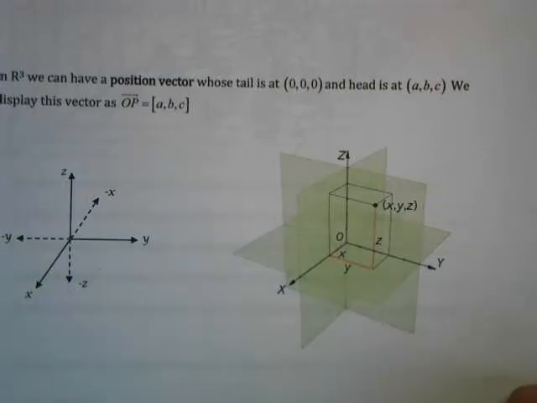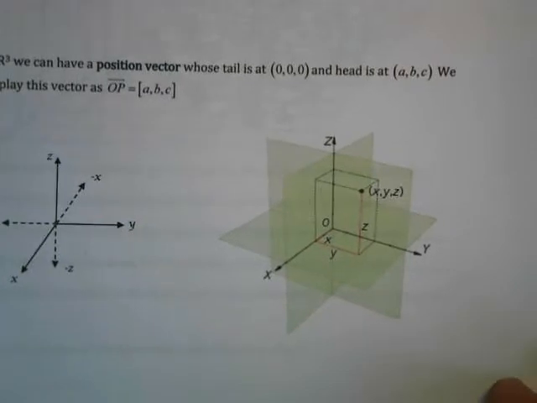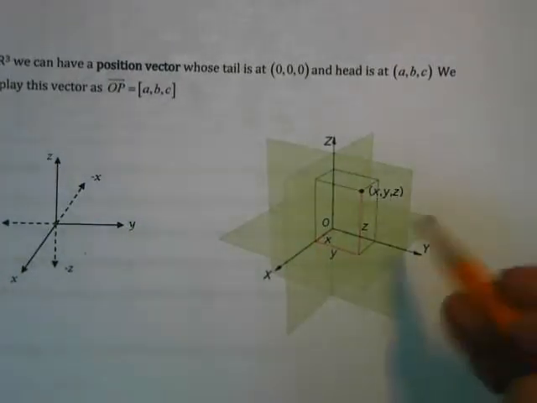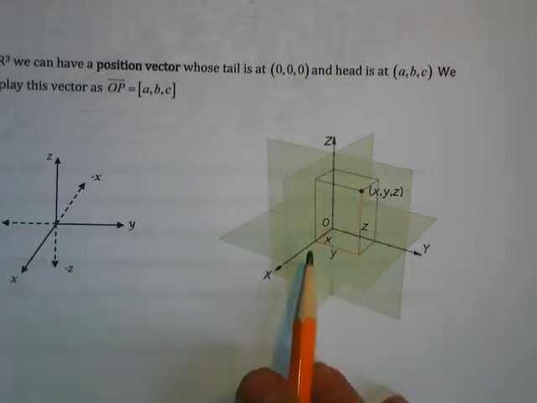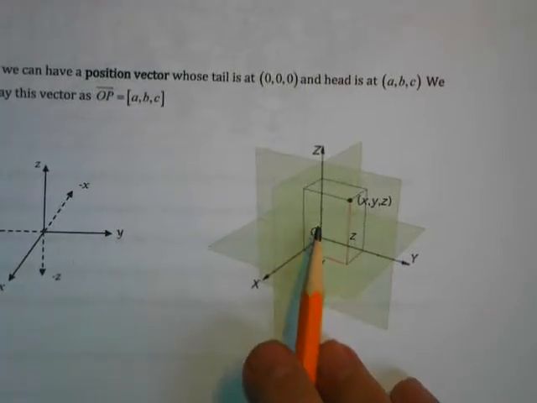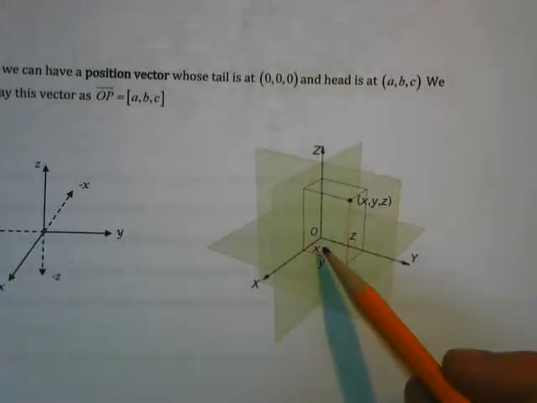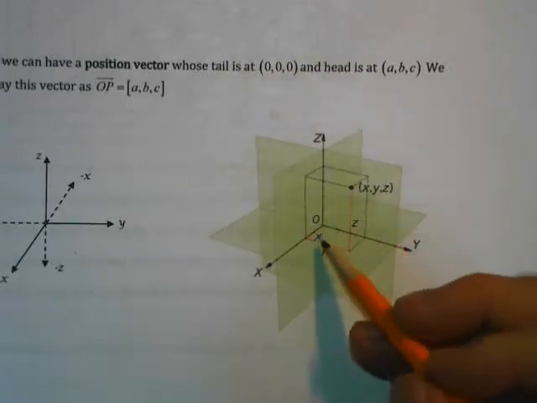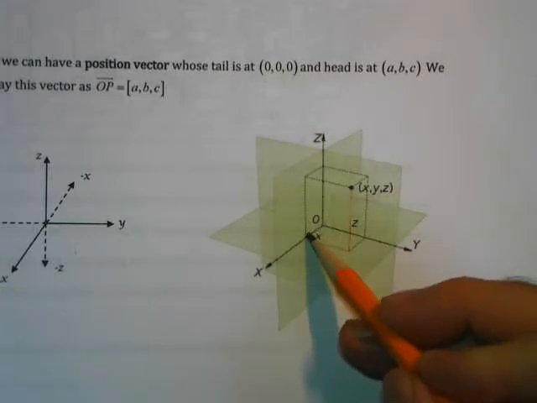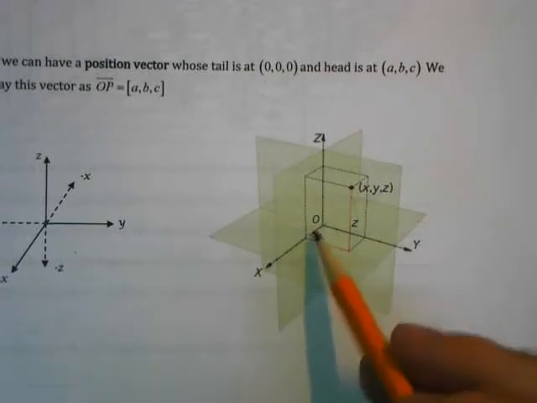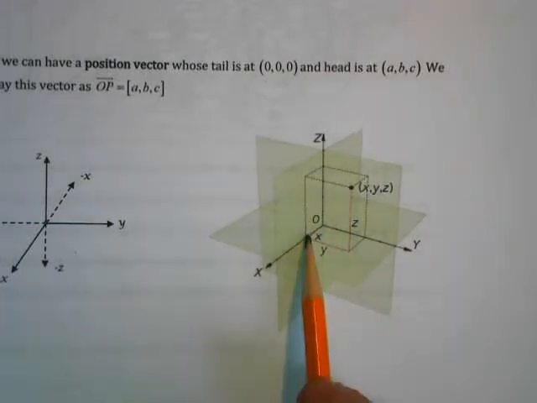So the way we actually graph them, and I'll try to keep this to a minimum, is I'm going to go x units out to that point there, and that's going to represent my x coordinate.